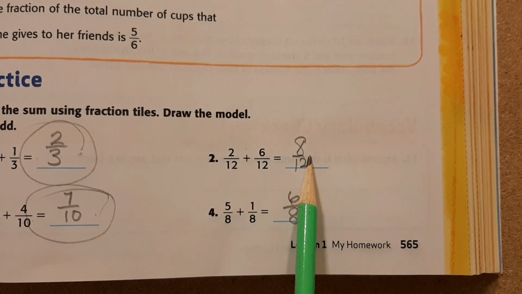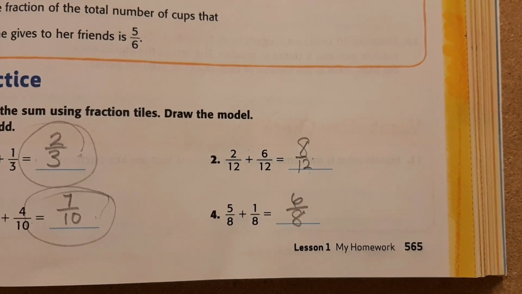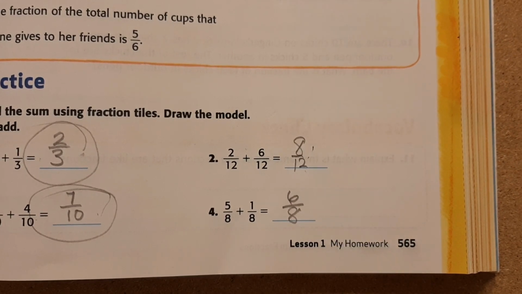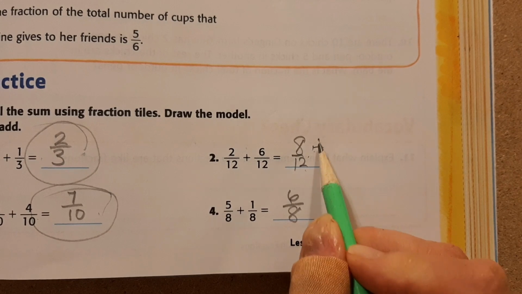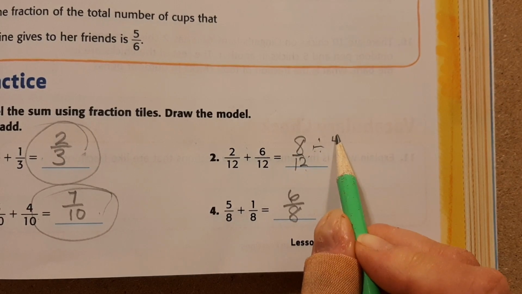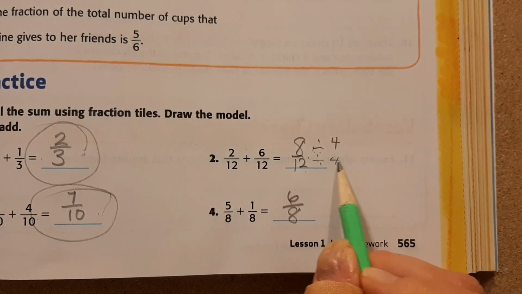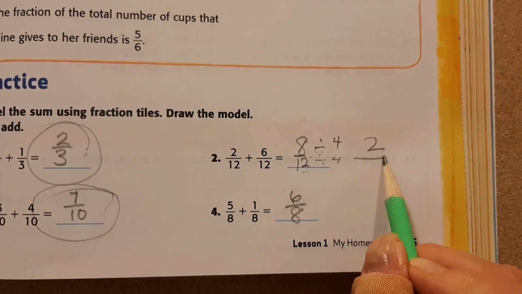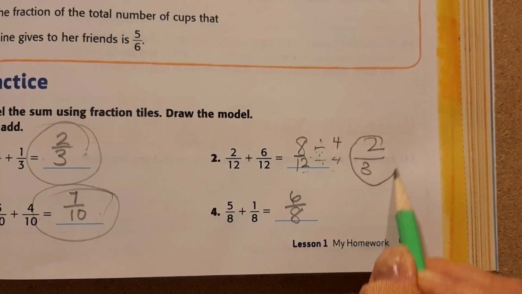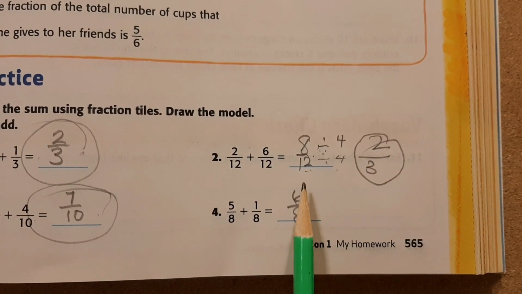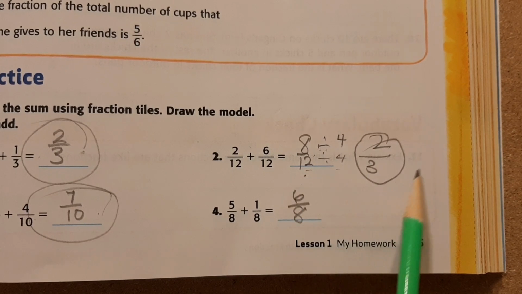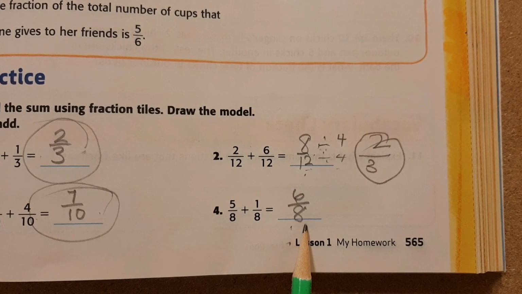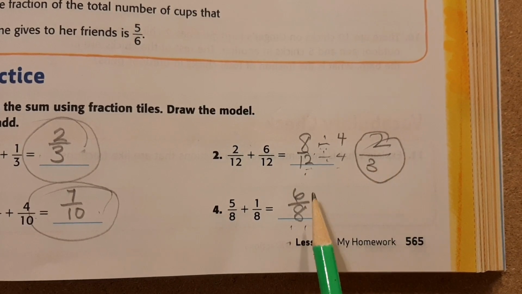Well, let's take a look at this next one. 2/12 plus 6/12 equals 8/12. Now, you wrote that in your books. That's correct. But today I want to show you the next step. Is that simplest form? No, because we can divide the top and the bottom by 4. 8 divided by 4 is 2. 12 divided by 4 is 3. Simplest form would be 2/3. Now, like I said, this was perfectly correct for yesterday, but today you're going to have to put everything in simplest form. How about this one, 6/8? Is that simplest form? All right, you put it in simplest form yourself right now.